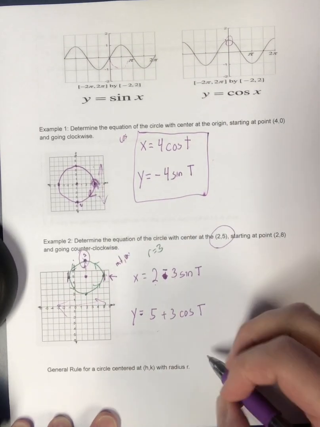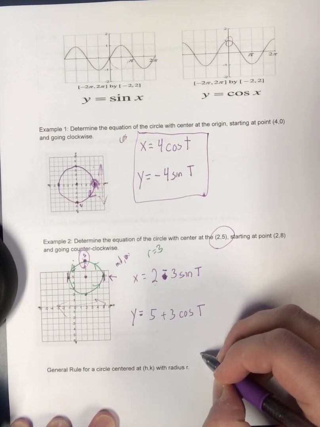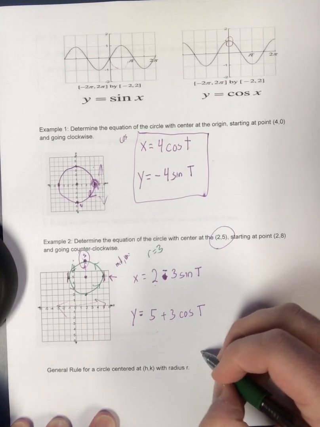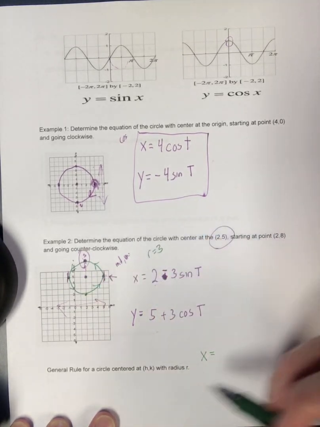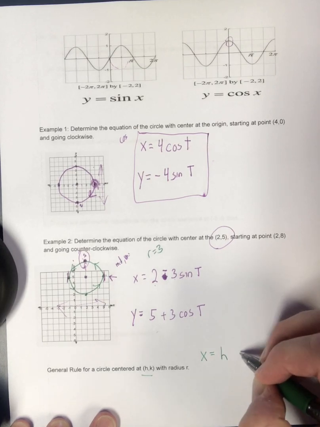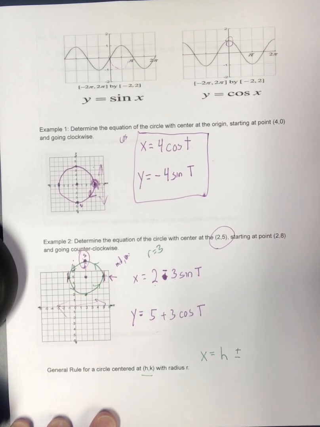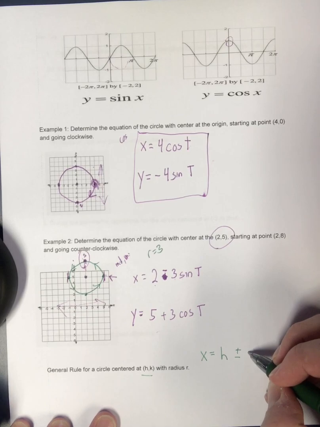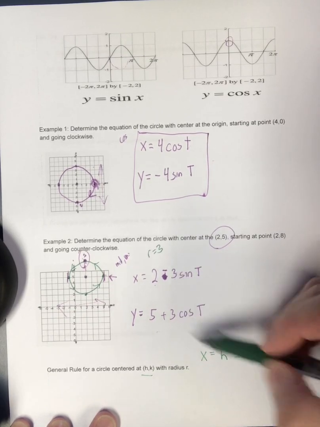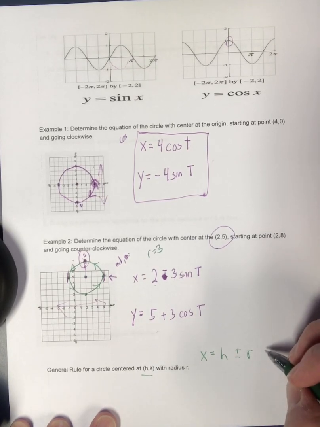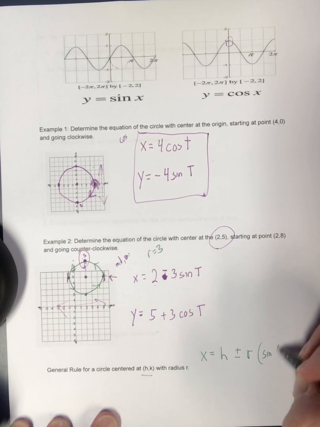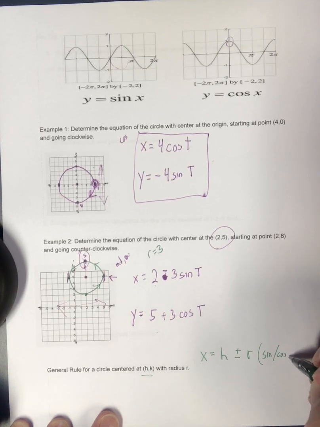Okay, general rule. If we think about what we did up here, x is going to be equal to the x value of the center, so it's going to be at h. And it's either going to be plus or minus, depending on it. And then it's going to be r. That r always ends up being the value multiplied. It's the amplitude for each of the x and y. And then times either sine or cos. And to determine if it's sine or cos, you just have to think about, am I starting at the maximum, the middle, and so on.